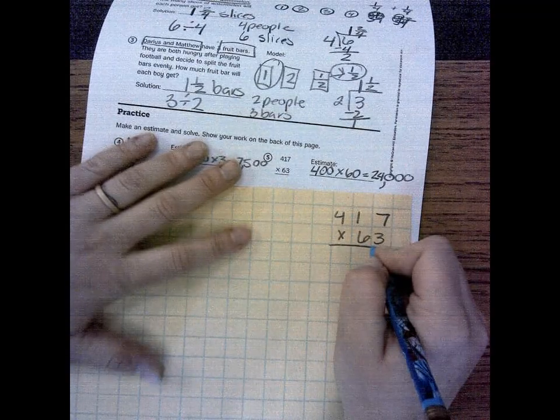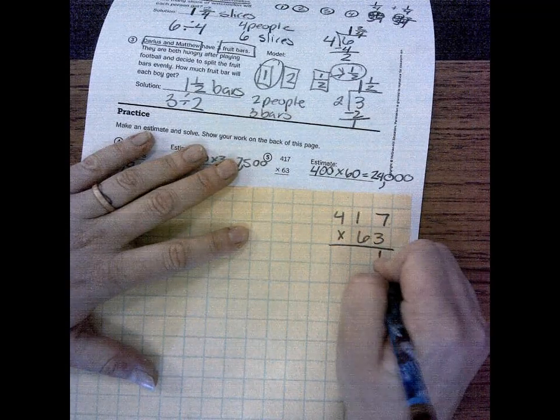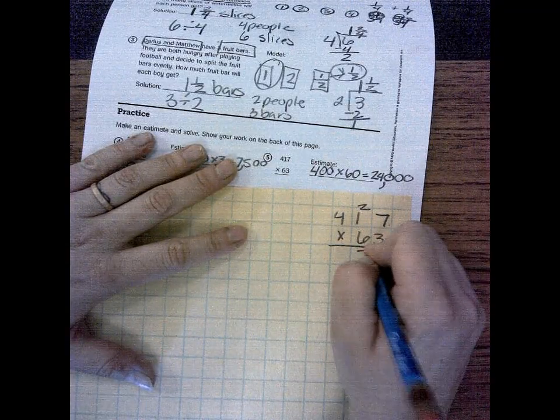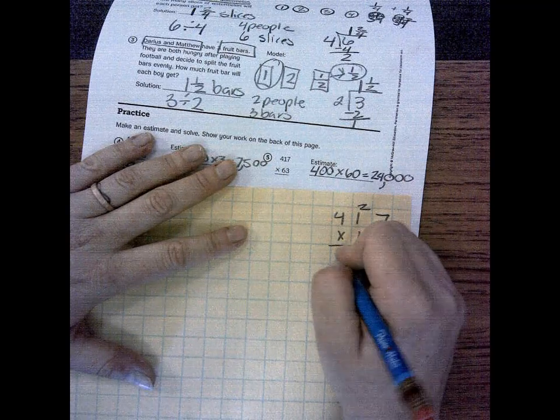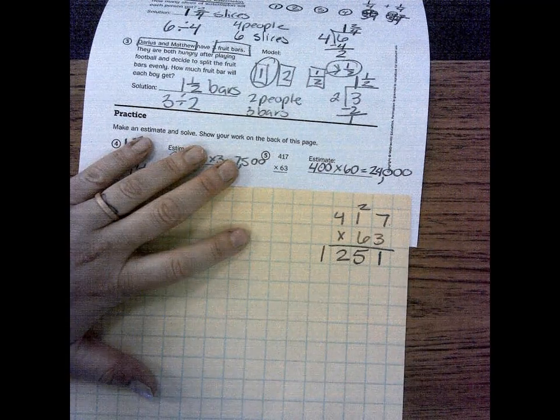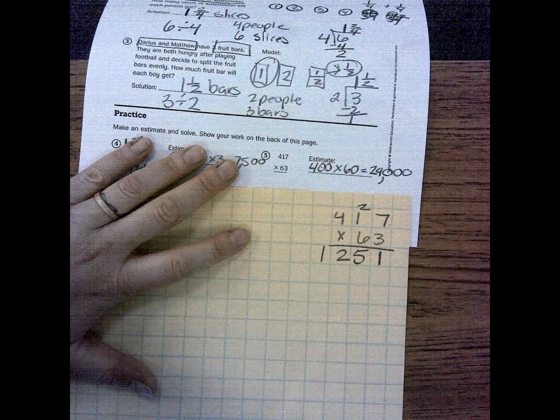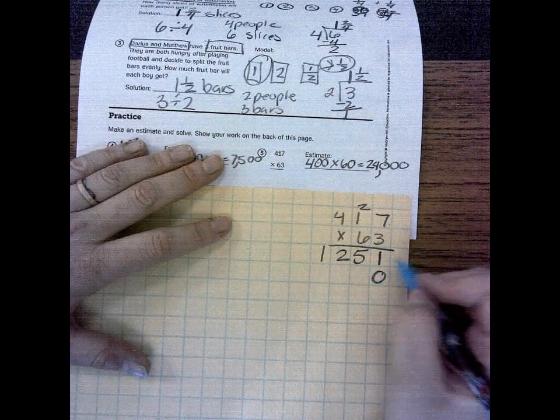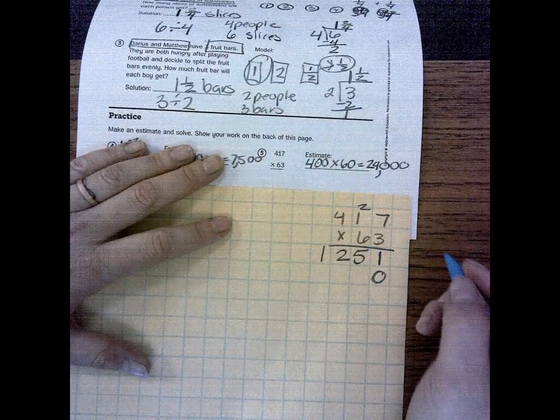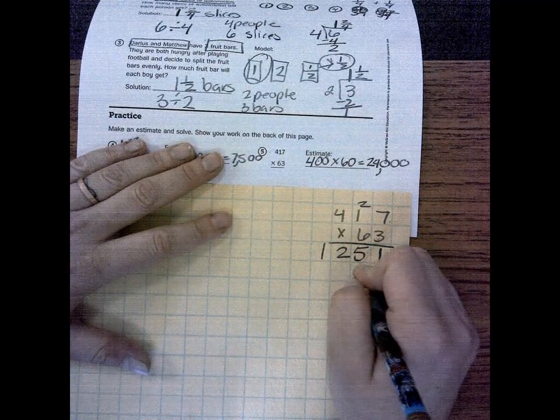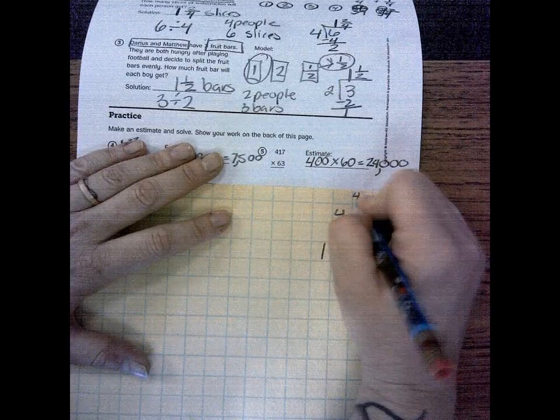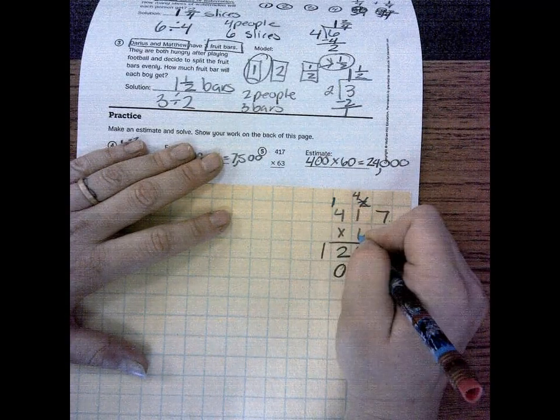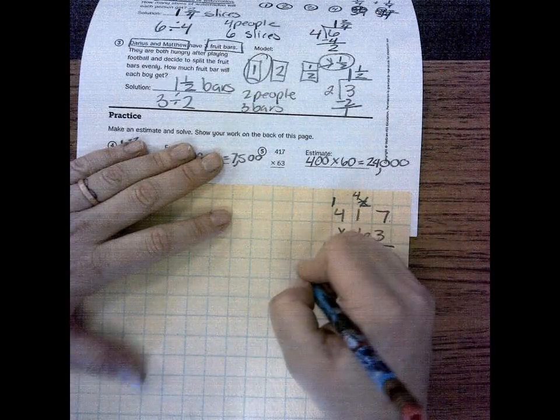So 3 times 7 is 21. 1 here, 2 here. 3 times 1 is 3, plus 2 is 5. 3 times 4 is 12. Now we need a placeholder 0. 6 times 7 is 42. 2 goes here. 4 goes here. 6 times 1 is 6, plus 4 is 10. 6 times 4 is 24, plus 1 is 25.